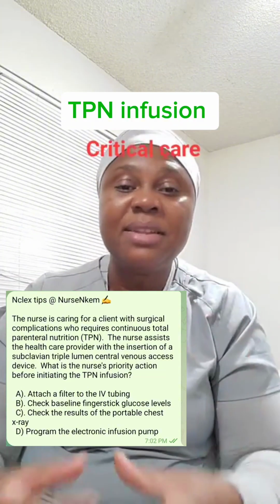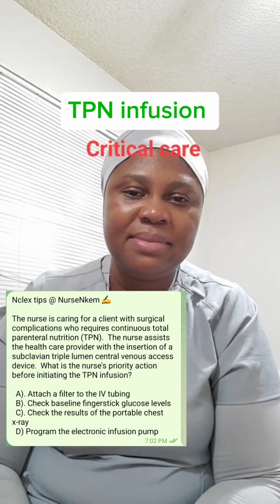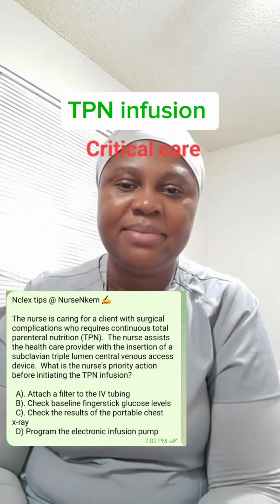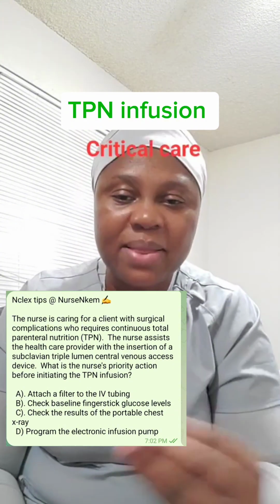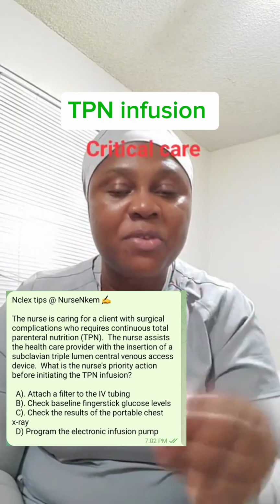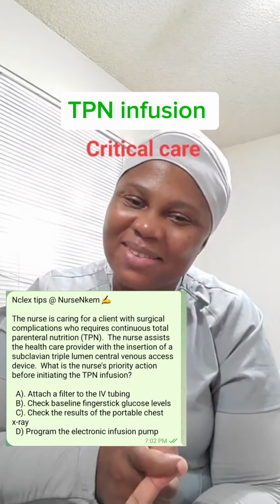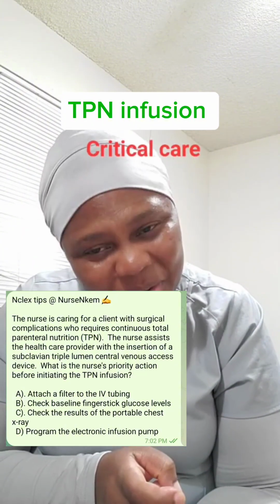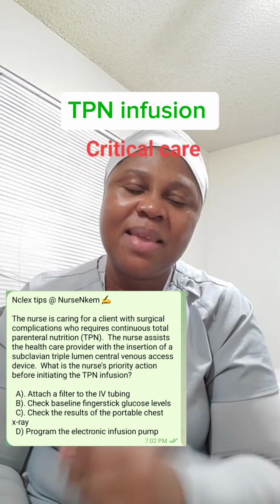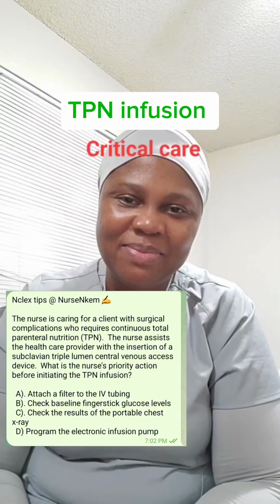Yeah, the patient that is on TPN will usually have the glucose level checked every 6 hours. That is understandable. That is acceptable. It is expected. All these things are expected. It is expected of you to use a filter before you start your TPN. It is expected of you to check the glucose. And it is also expected of you to use an IV pump. What is the priority action as a nurse?